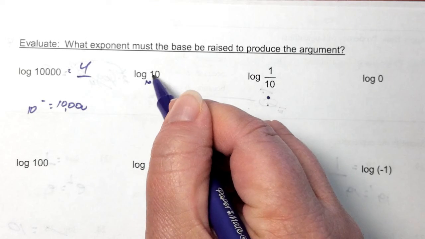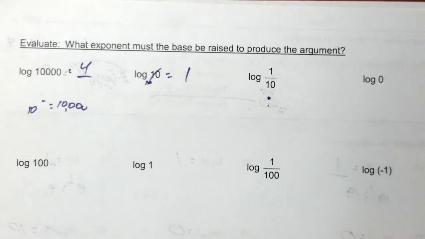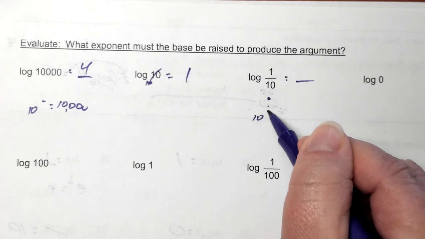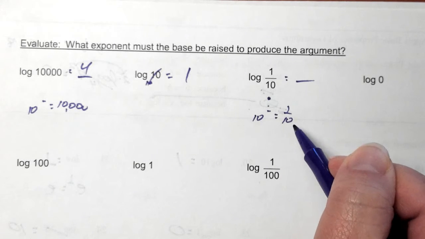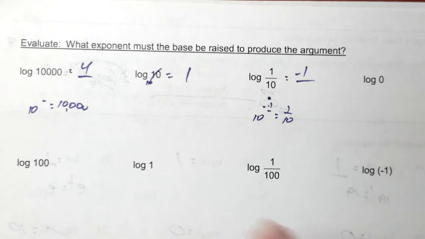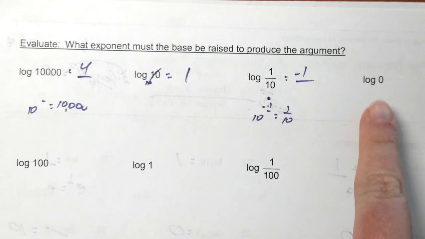If your base and your argument are the same, that whole thing is going to be a 1. Okay. Implied base 10. 10 to the something equals 1/10. Oh, I bet that's going to be a -1. All right. So again, all of these you could type in a calculator, no problem. Let's skip this one for just a second.